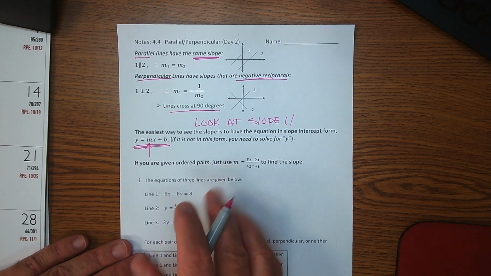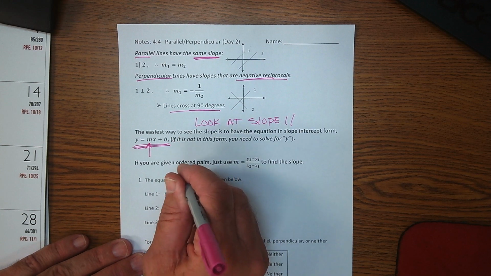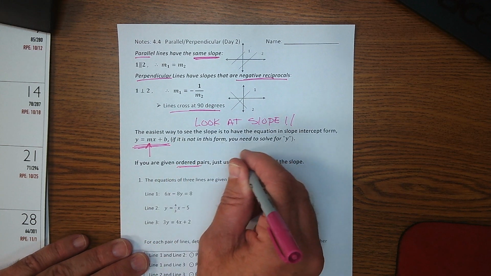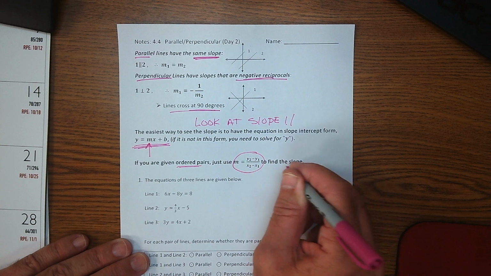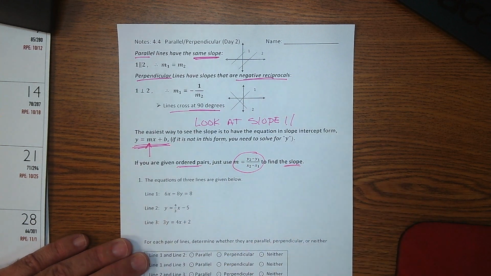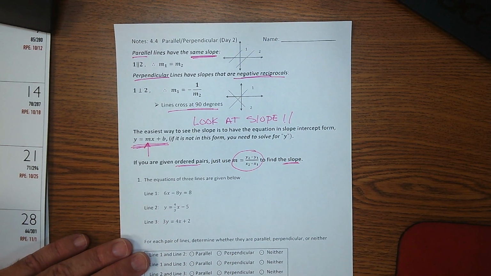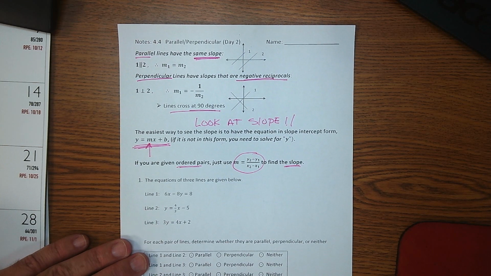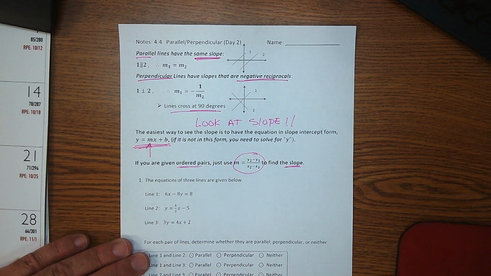If you're given ordered pairs, use the slope formula to find the slope, so you can compare it. So we're only interested in looking at the slope. How many times do I have to say that before you figure that out? We don't want to look at anything else except the slope.